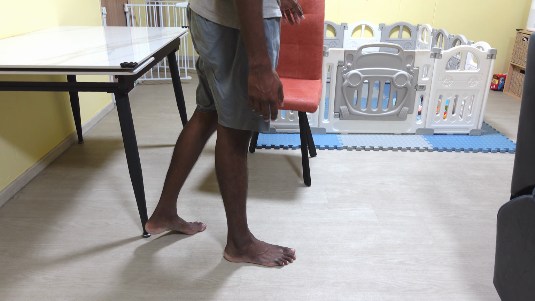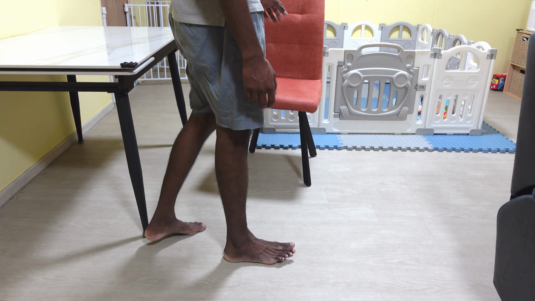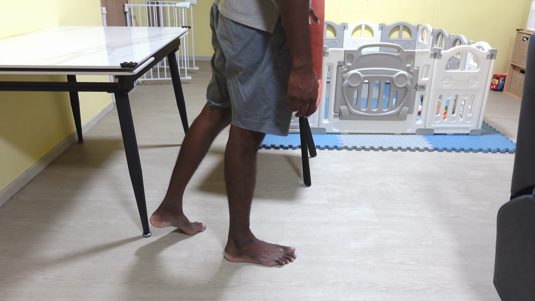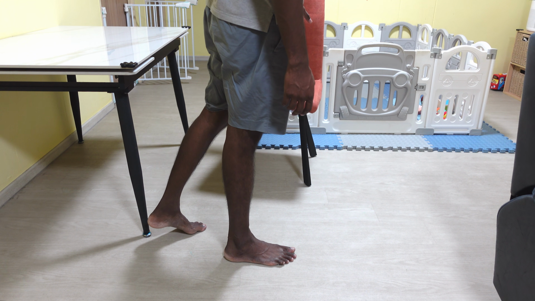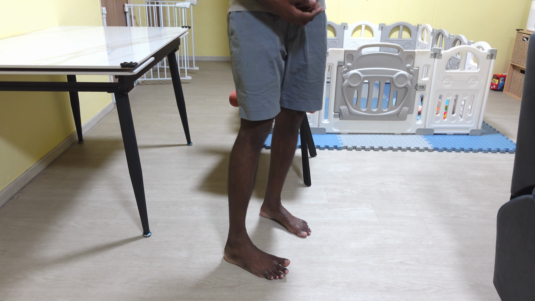And once you've gotten that position, it will be easy to go back to the position again. So after 10 seconds, once again, lean forward and hold it for 10 seconds, and back. So you want to do it for 10 repetitions, similarly as your ankle stretching exercise earlier on.